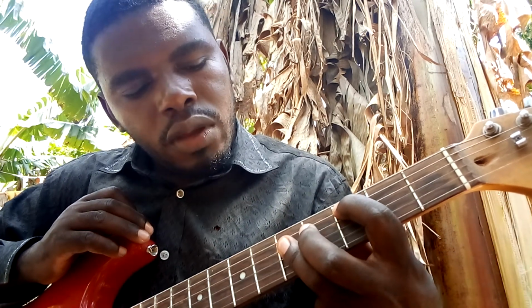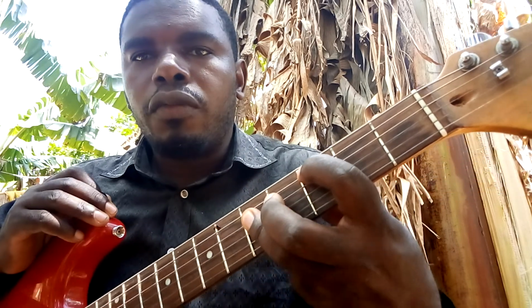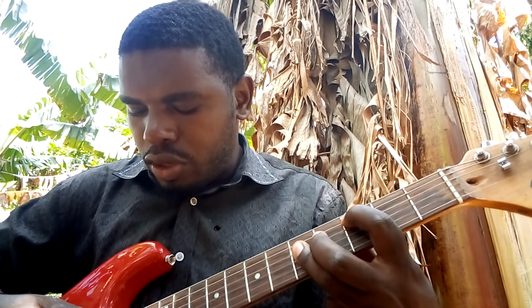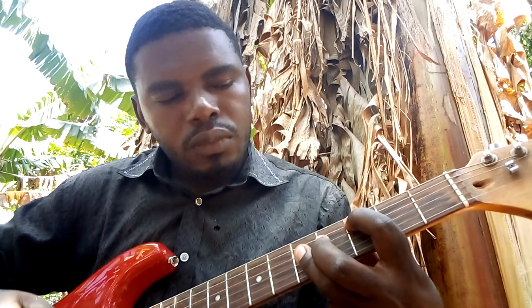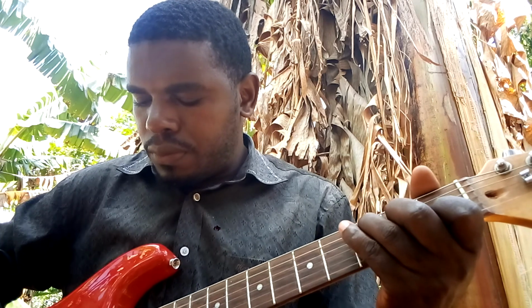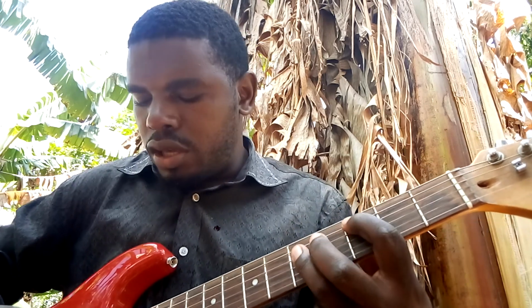And I'm keeping this index finger on the 3rd fret, 5th string, and I'm barring the 2nd, 3rd, and 4th string on the 5th fret. So that is a C major chord. So that is C, A shape, but it is the same A chord.